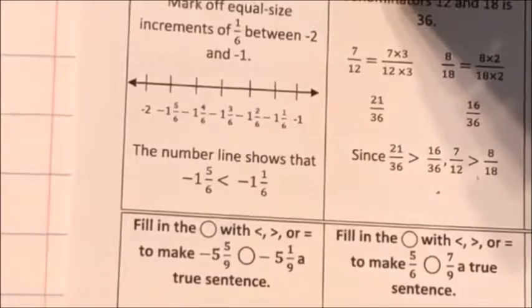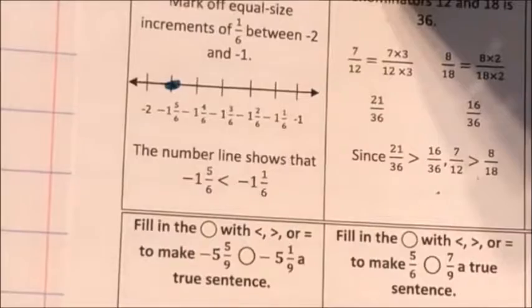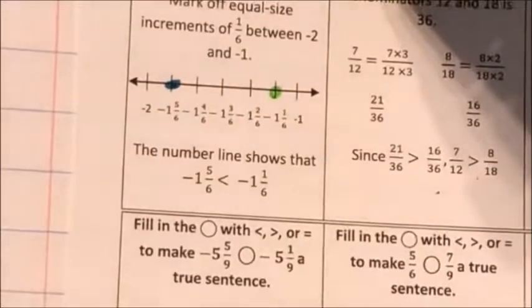So here's negative 1 5/6. And here is negative 1 1/6.